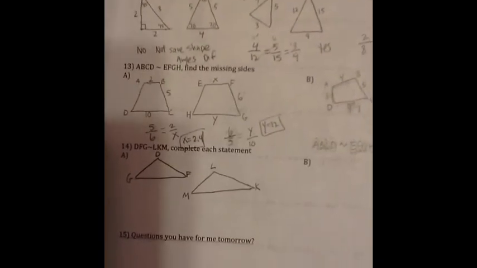And then you'll notice as these are similar, that it's 4 times 3 is 12, 5 times 3 is 15, 3 times 3 is 9, 7 times 3 is 21. This is just 3 times bigger than that one. They're the same exact shape, same angles, but these sides are 3 times bigger. Okay.